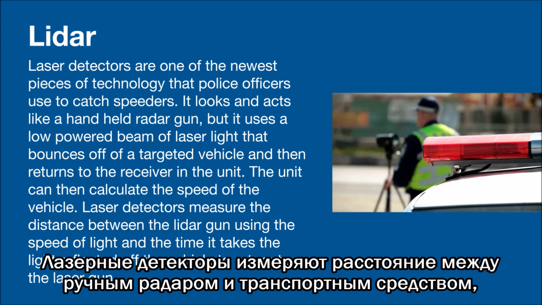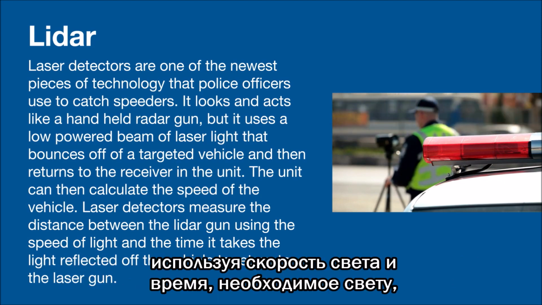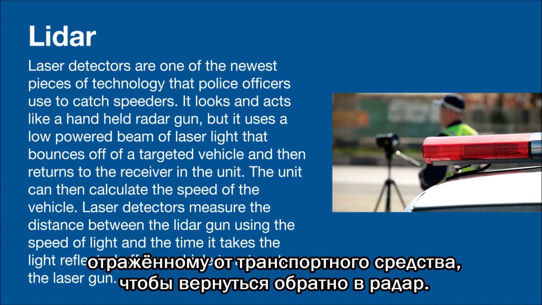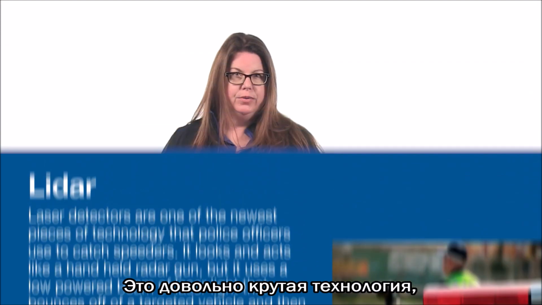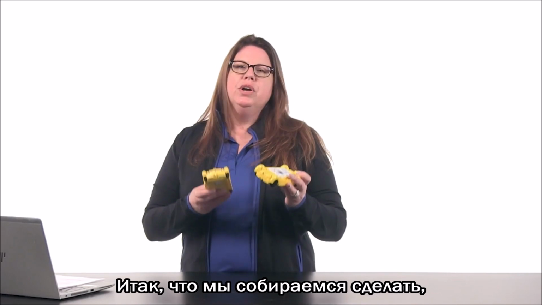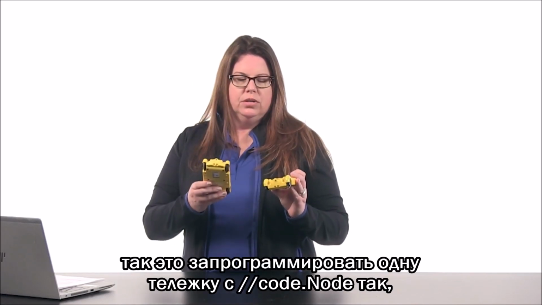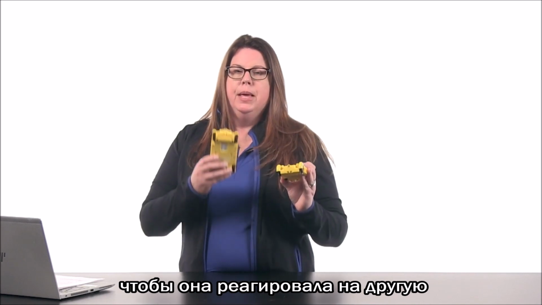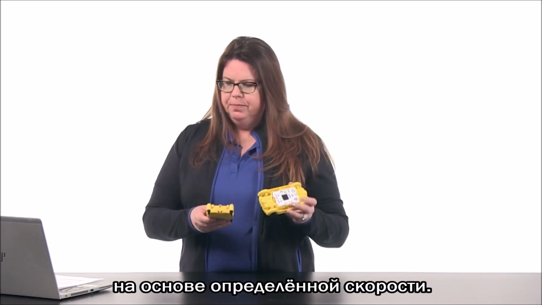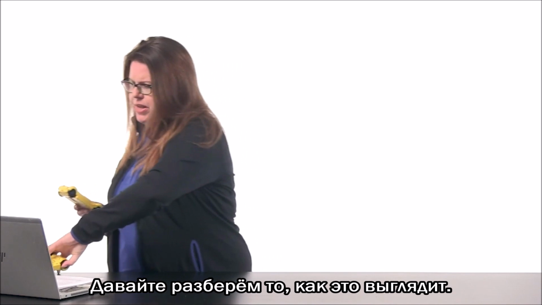Laser detectors measure the distance between the radar gun and the vehicle using the speed of light and the time it takes the light reflected off the vehicle to return to the laser gun. It's pretty cool technology. So what we're going to do is program one code node cart to react to the other based on a certain speed. So let's talk about what that looks like.